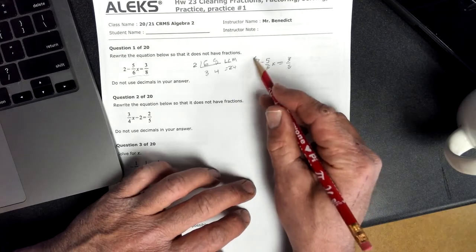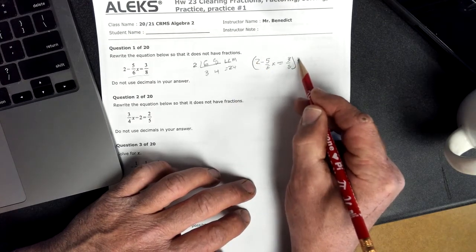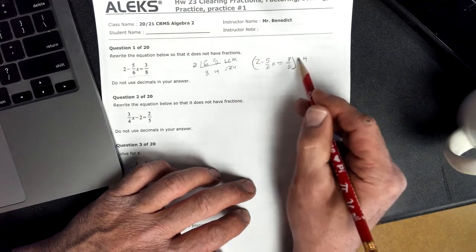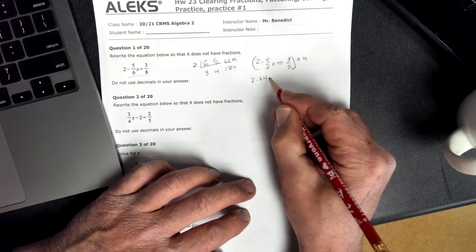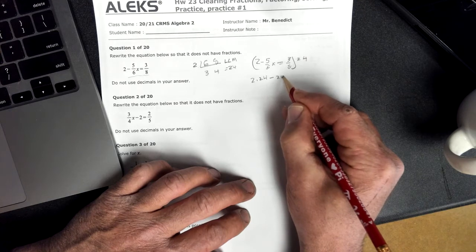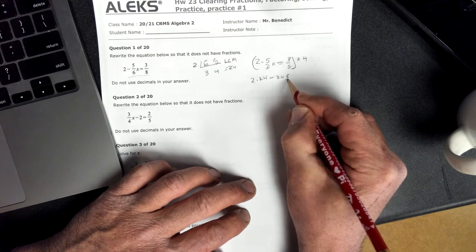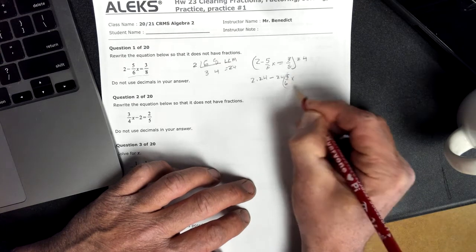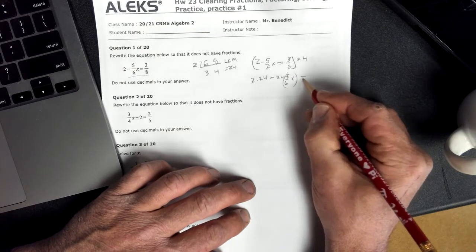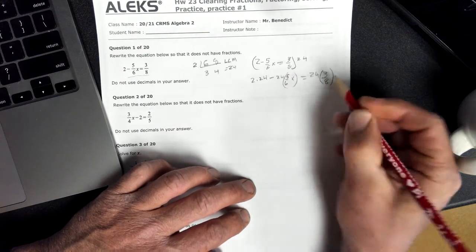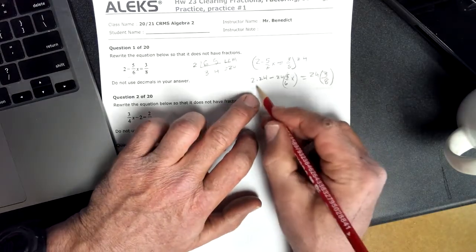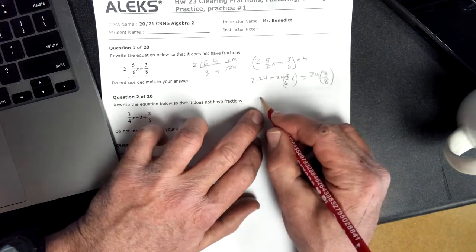So if I multiply everything on both sides of these equations by 24, then I'm going to get 2 times 24 minus 24 times 5/6 x equals 24 times 3/8. Now this first one, 2 times 24, that's pretty easy.